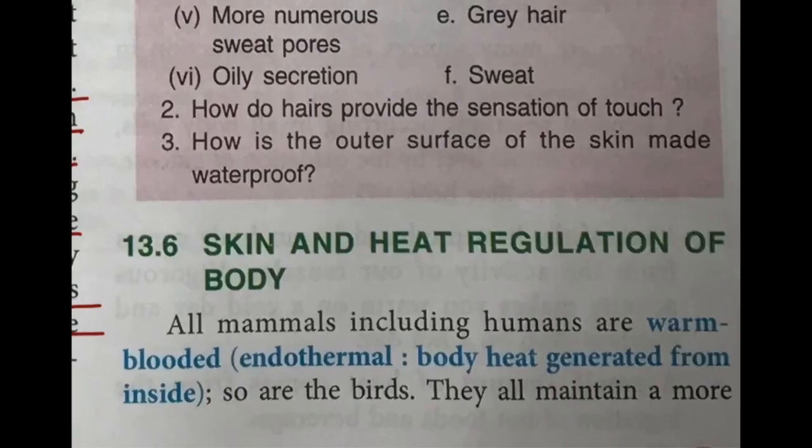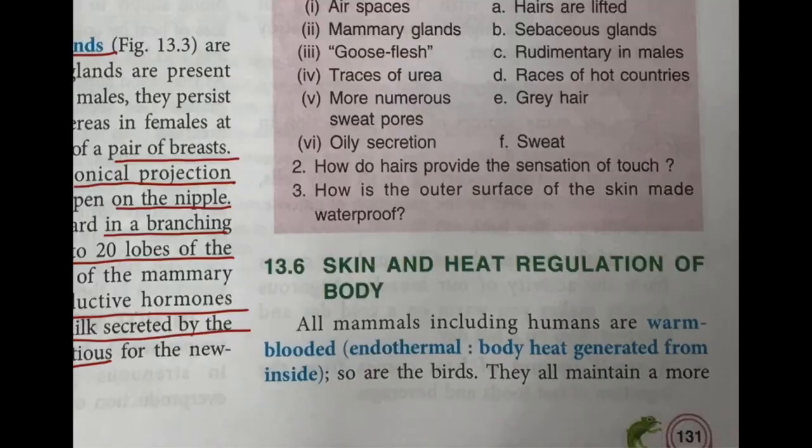Before I move on to the skin and heat regulation of the body, this week you will not get any assignment in biology. Instead, you will do an assignment in chemistry. That is, you are going to draw the orbit structure of covalent molecules, that is, of hydrogen, chlorine, oxygen, nitrogen, hydrogen chloride, water, ammonia, carbon tetrachloride, and methane, and submit it on Saturday.